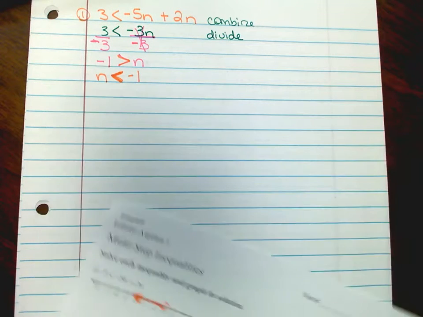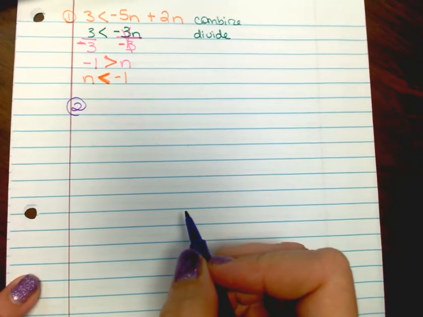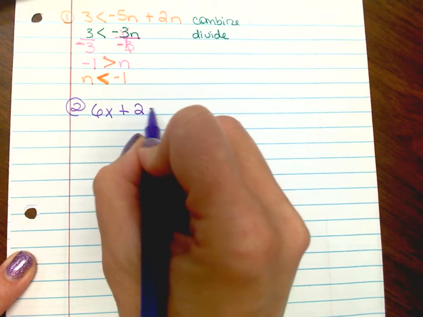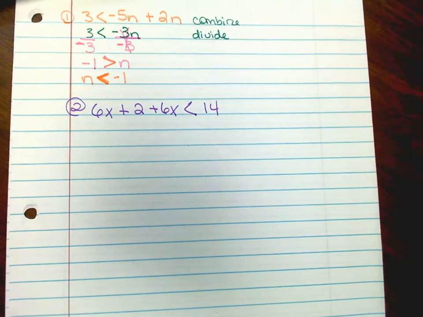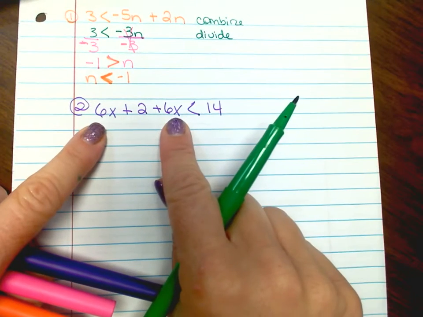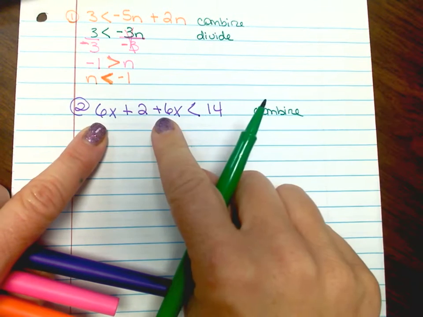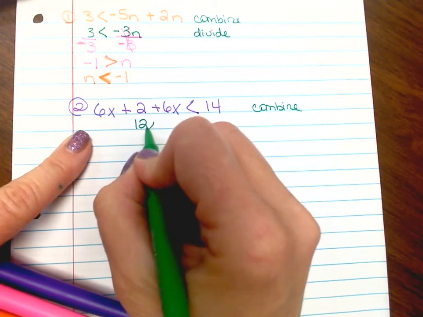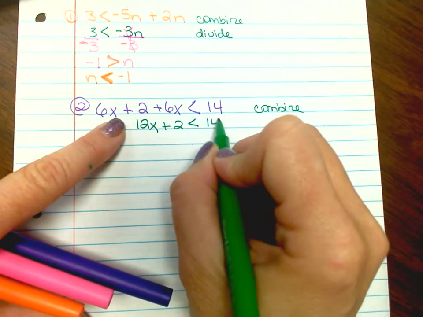Let's look at number 2. We have 6x plus 2 plus 6x is less than 14. So we have some like terms here. Our variables are on the same side, so we're going to combine. We have 6x plus 6x, which becomes 12x, plus 2 is less than 14.